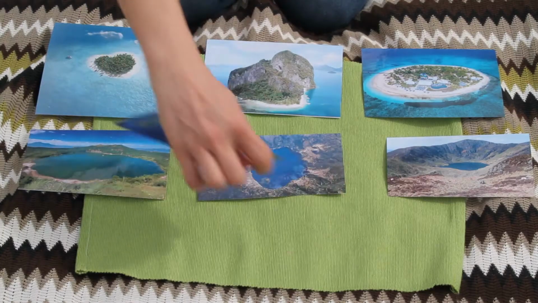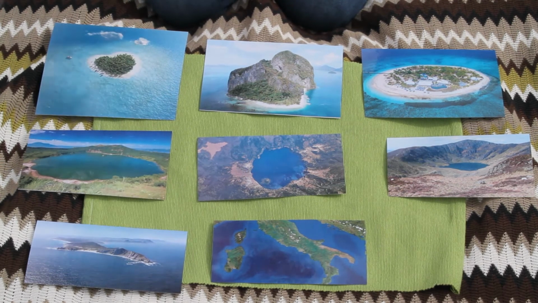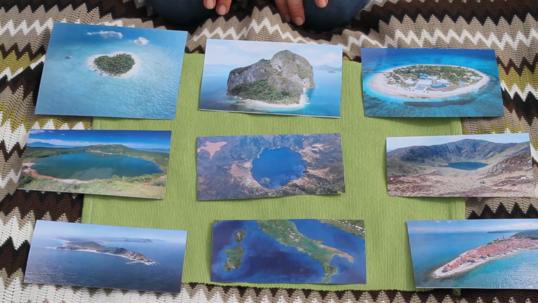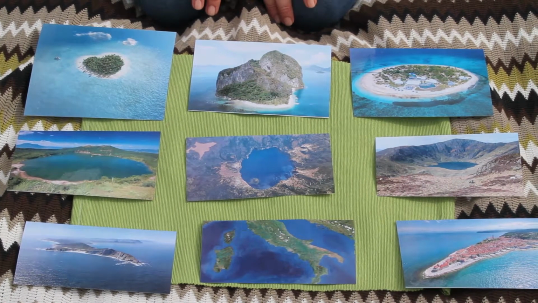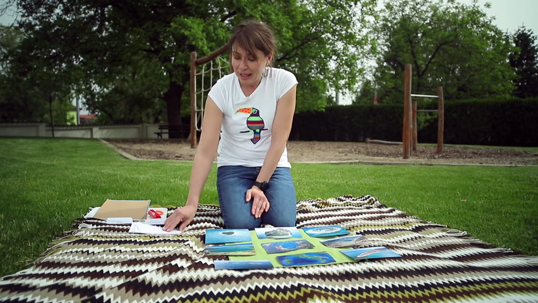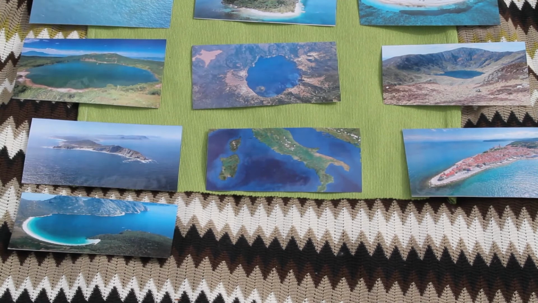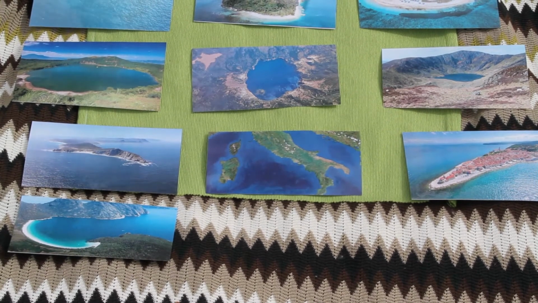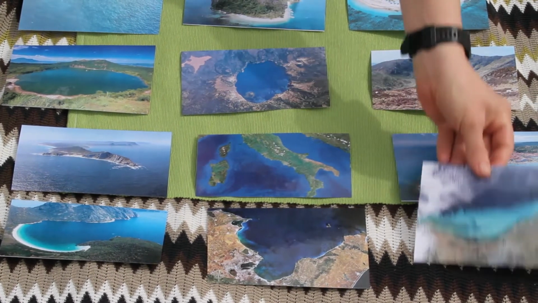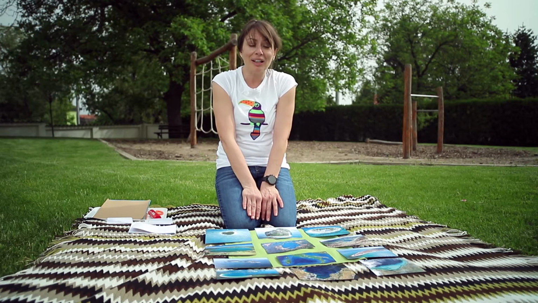And you remember that we have explored even different parts? Do you remember how we call a piece of land that is almost surrounded by water? We call it peninsula. Peninsula, yes. And what is the opposite? A piece of water almost surrounded by land. Do you remember how we call it? A gulf. Yes, we call it a gulf.